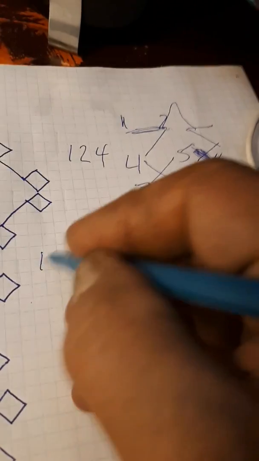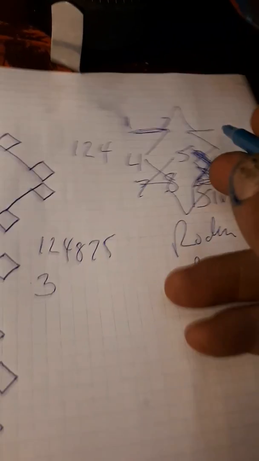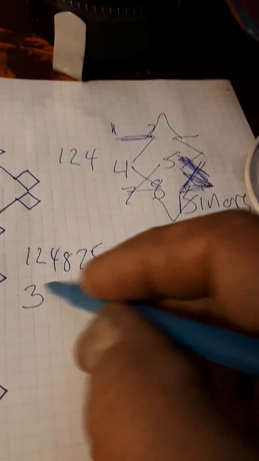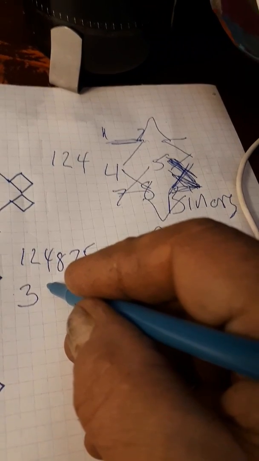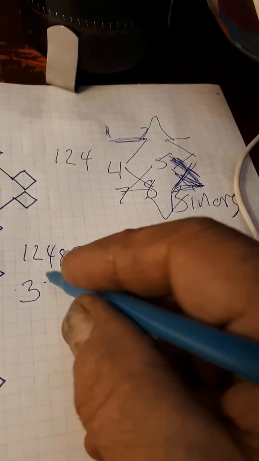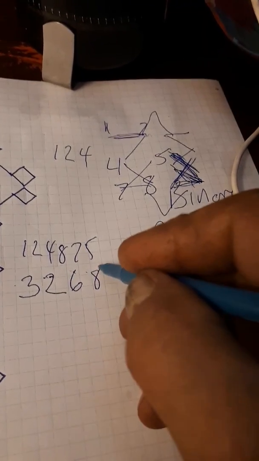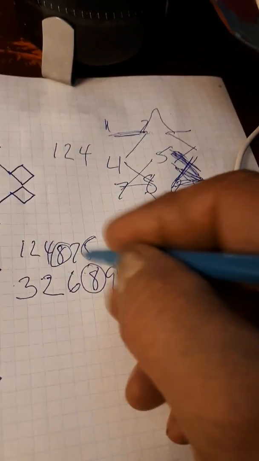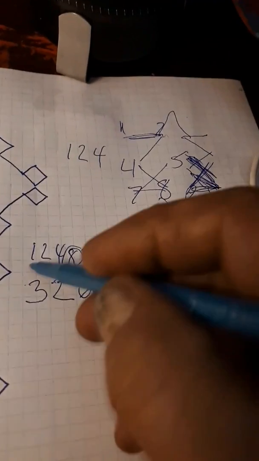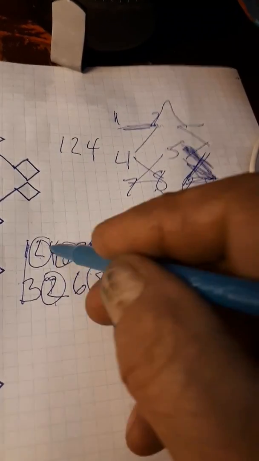Let me get it bigger here. 1, 2, 4, 8, 7, and 5. And on the other side, unless you flip this around, then go 1, 2 again, right? You go 1, but it's not. On this side, the numbers would be 3, 2, 6, 8, 9, and then 5. So this number and this number and this number and this number would be the same. The 1 would now be the 3. Well, in fact, the 2 is the same.